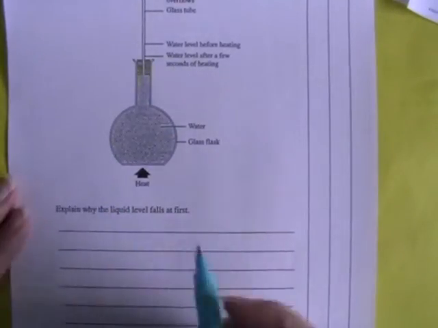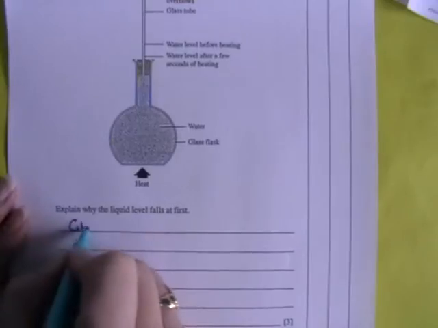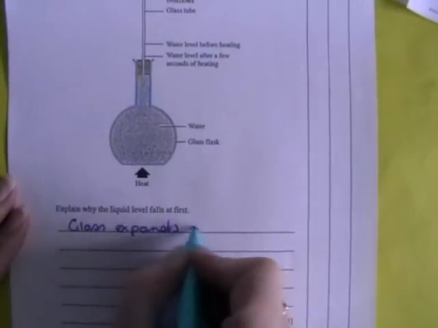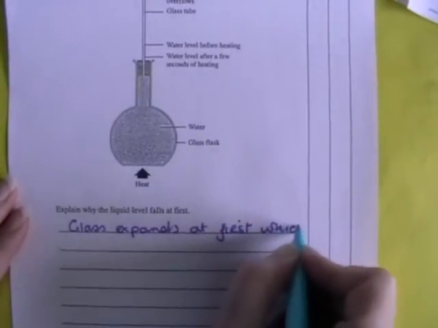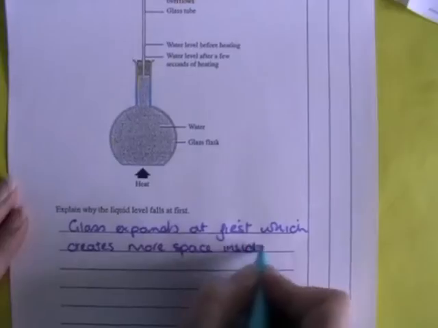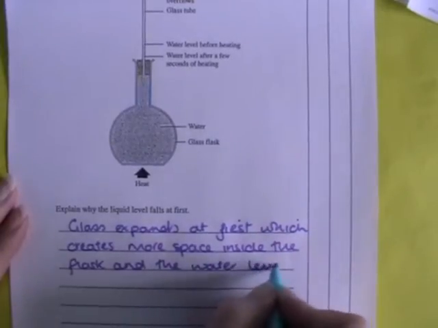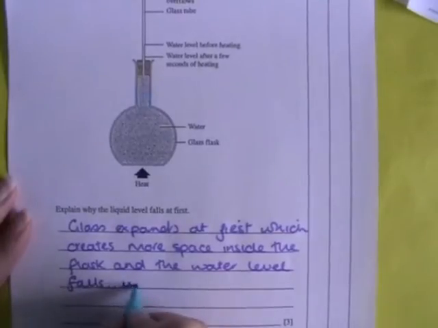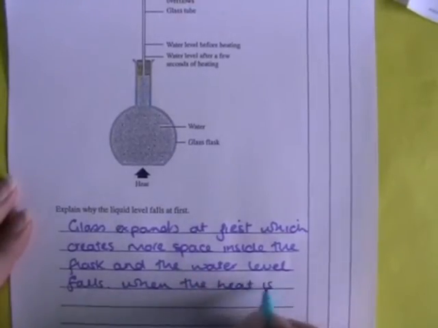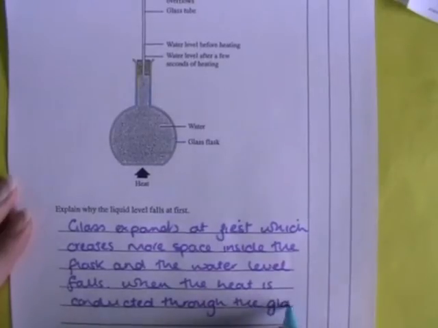Then, whenever the liquid itself begins to heat, the water level will gradually rise then and overflow the glass tube. So first of all, the glass expands at first, which creates more room in the flask, or more space. And the water level falls. When the heat is conducted through the glass, the water then heats and expands. So that explains the full process.